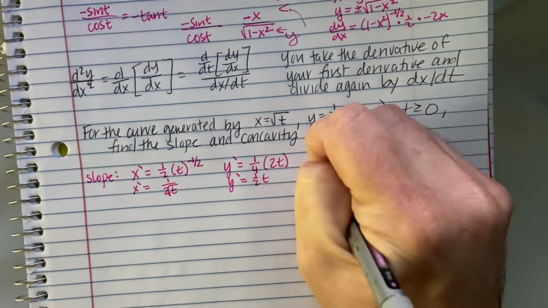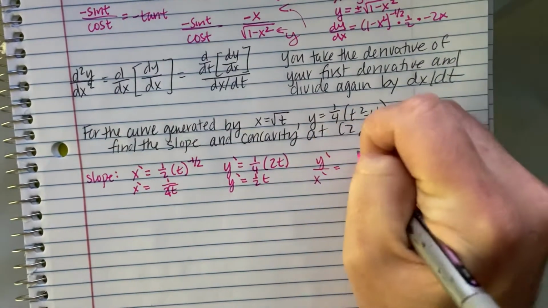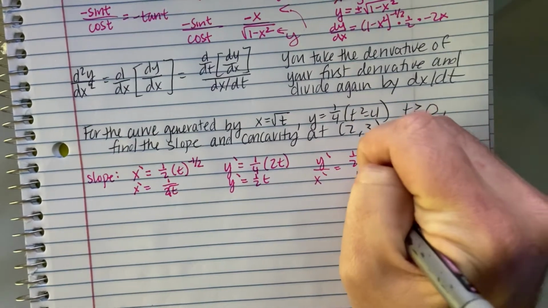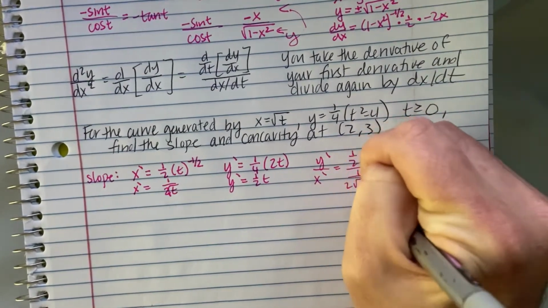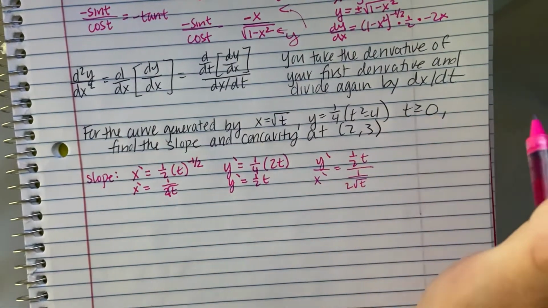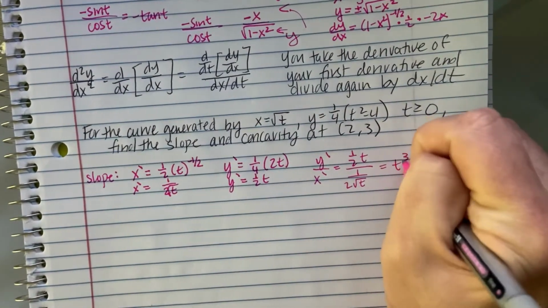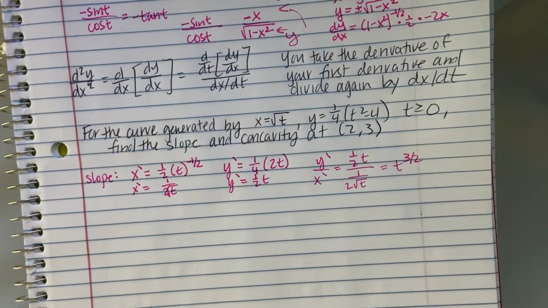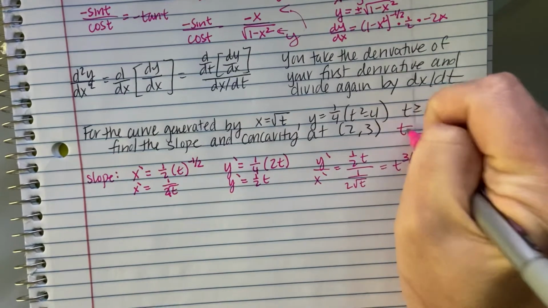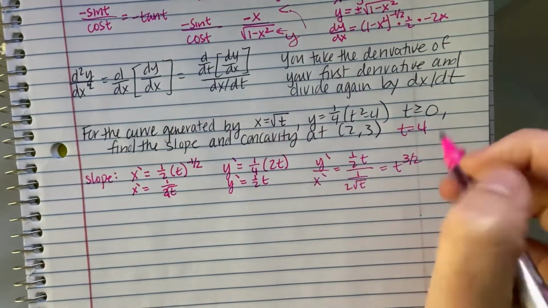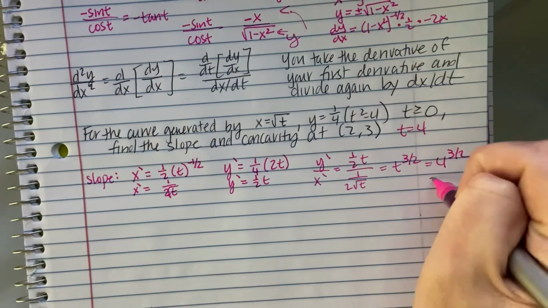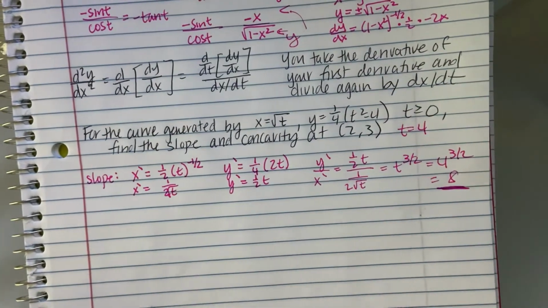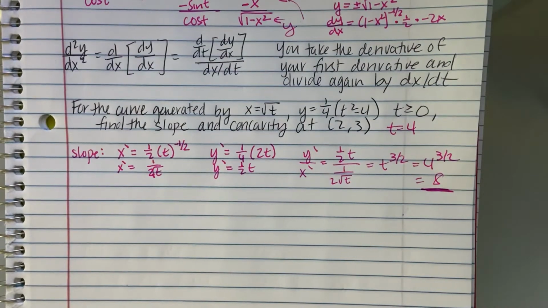What happens when I do y prime over x prime? It'd be 1/2 t over 1 over 2 square roots of t. 1/2 divided by 1/2 will cancel, so this should just be t to the 3/2. Now, what time were we at originally? If x was 2, that means t was 4, because the square root of 4 is 2. So what is 4 to the 3/2? 8. So that means the slope at that point is 8.